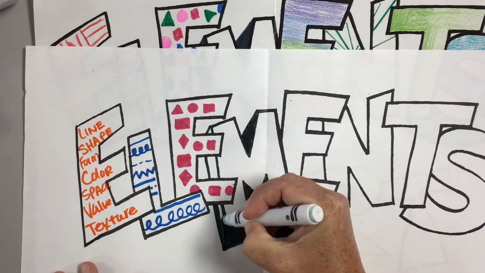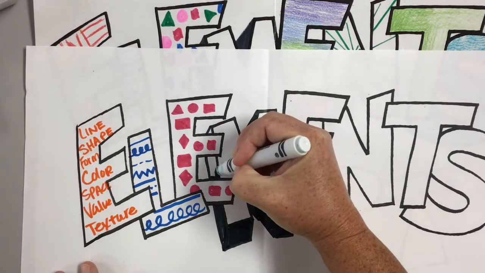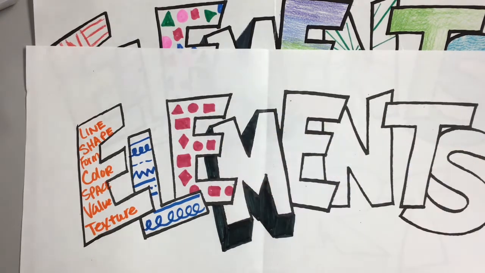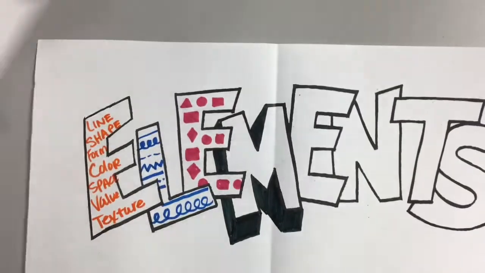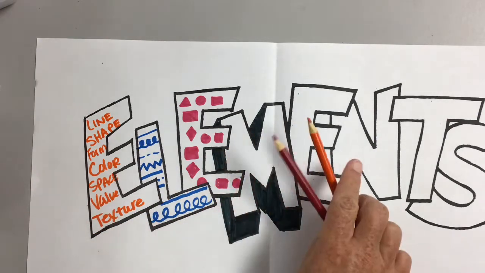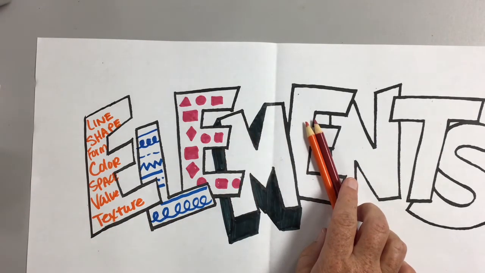And this side over here does get cut off because the E is on top of it. Okay. Then the next E is color. And again, you can use different tools if you want. I'm going to grab out my colored pencils. I can find them all.